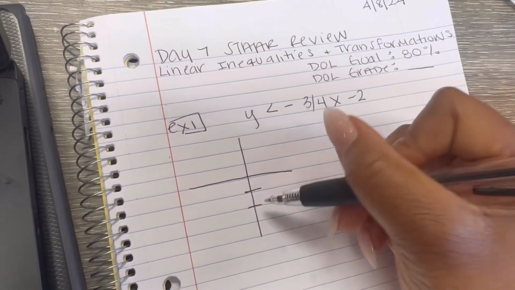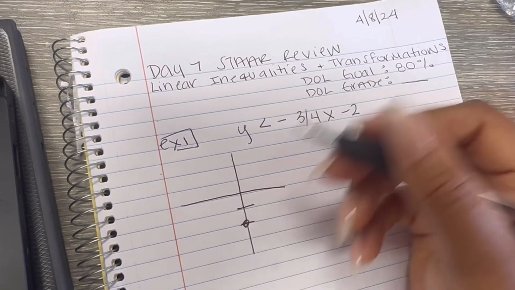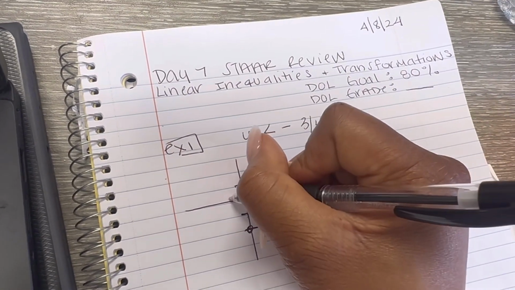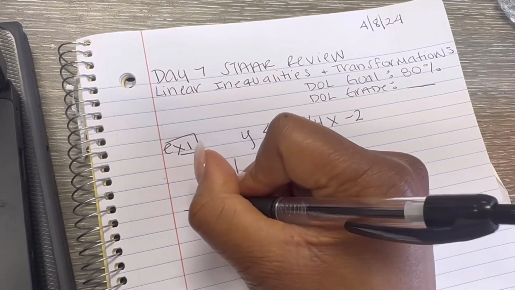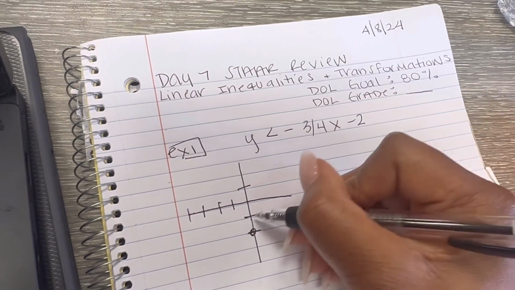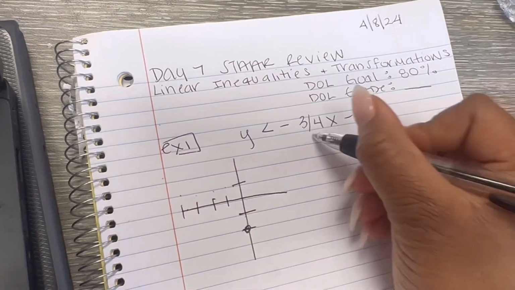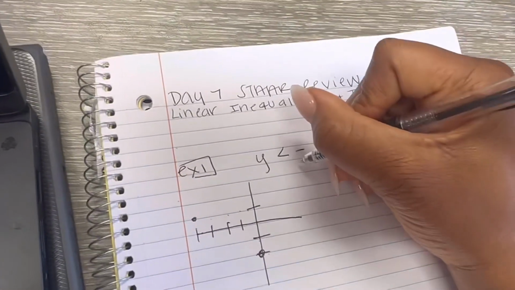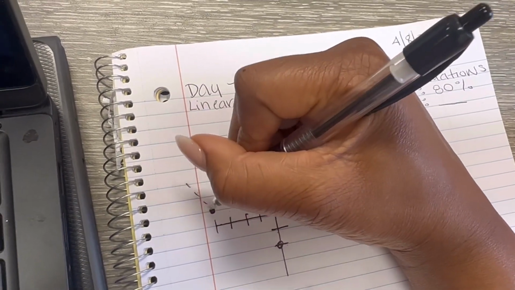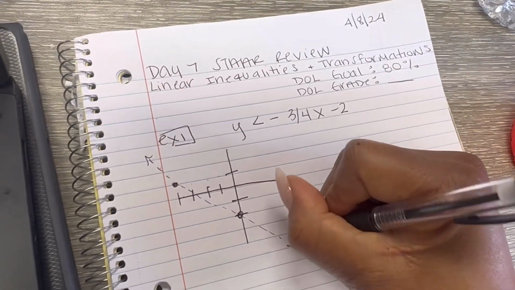-2. And then there's your starting point, -2. And then you go up 3, 1, 2, 3, and to the left 4, 1, 2, 3, 4. So here's -2, up 3, left 4, because it is a negative slope. This is a dashed line, so we're looking for any points that are below this dashed line, not on it, but below.